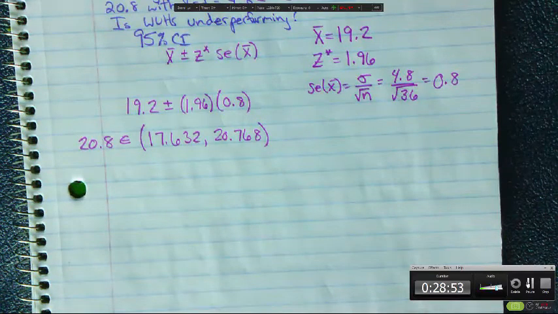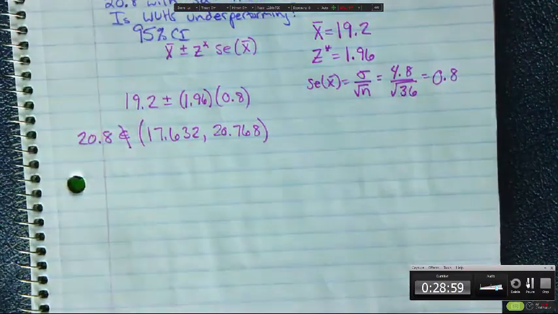Is 20.8 included in that? And the answer is no. So does it seem that West Union High School is underperforming? Yes. But if you notice, if you rounded this 20.768 to a single decimal, what would you get? 20.8, but it's still no.